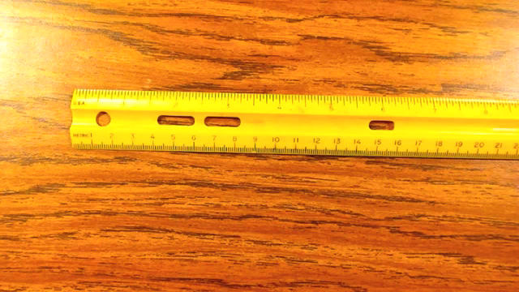First of all, how long is a decimeter in centimeters? Turn to your partner and let them know. Fantastic. You and your partner should have both said that it's around 10 centimeters.